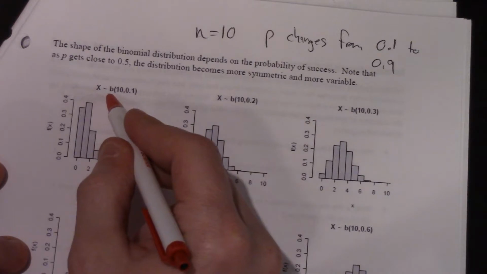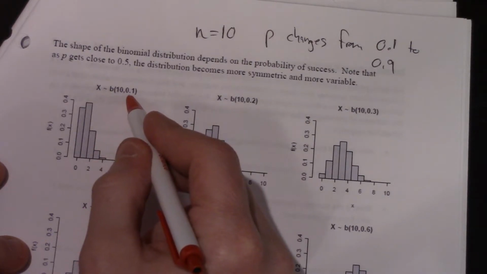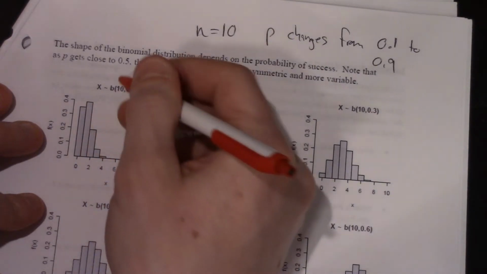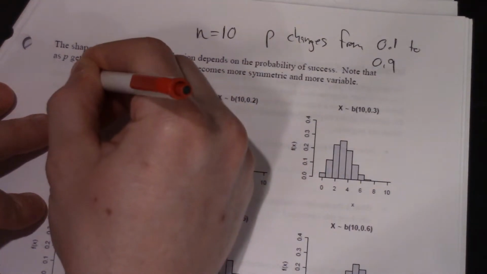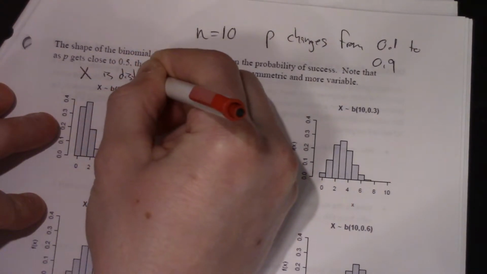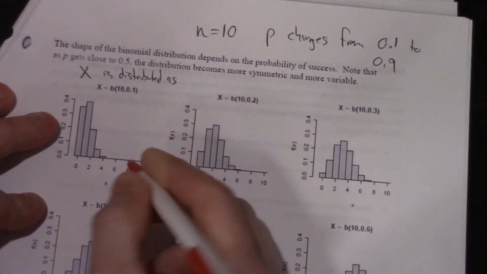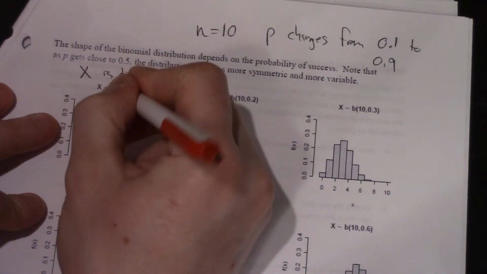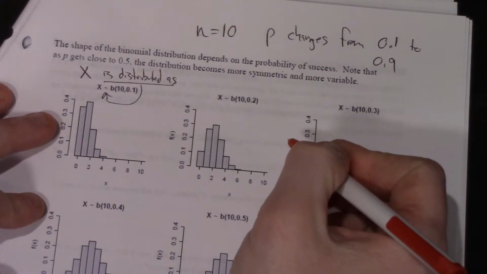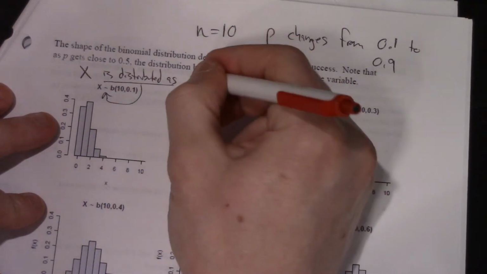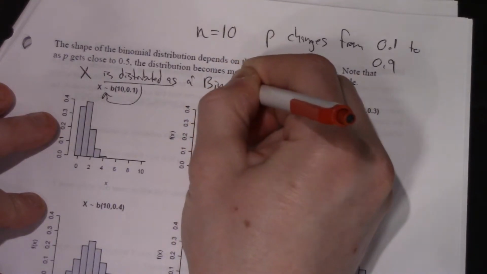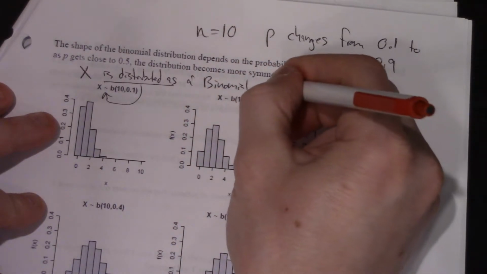X, squiggly line, B, 10, 0.1. So this, we can translate. This is essentially saying that X is distributed as, that's the squiggly line, so is distributed as, that's what that little squiggly line means. B means it follows a binomial distribution.